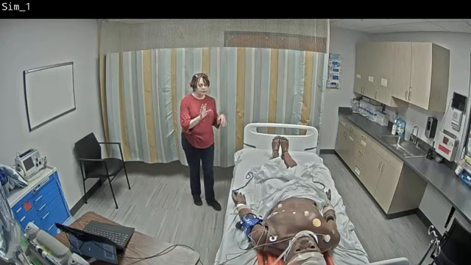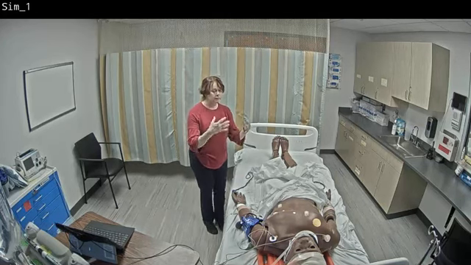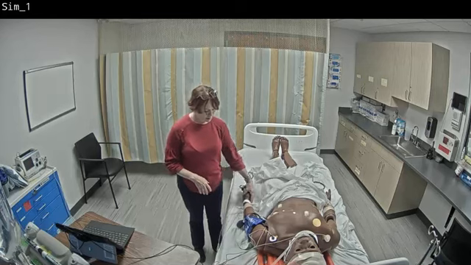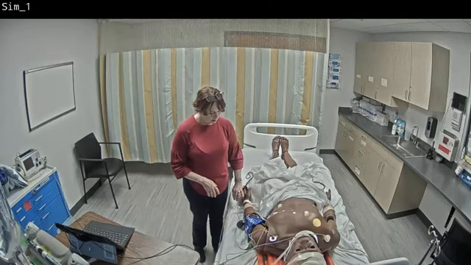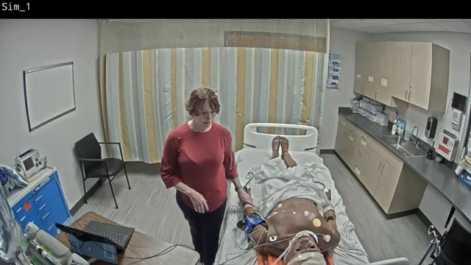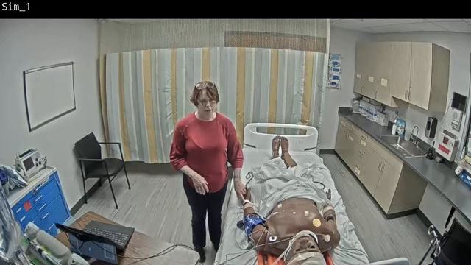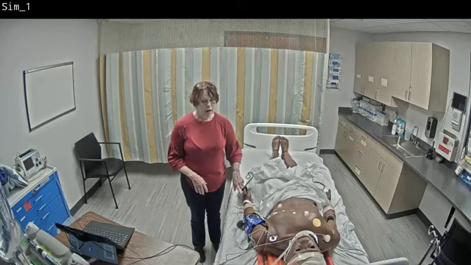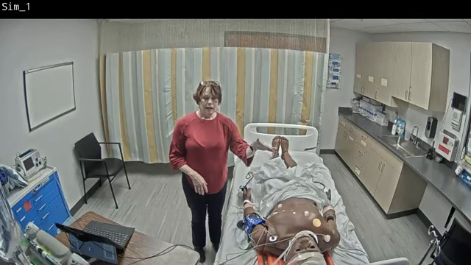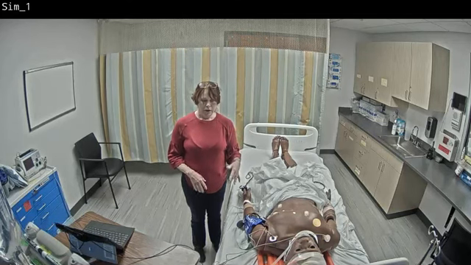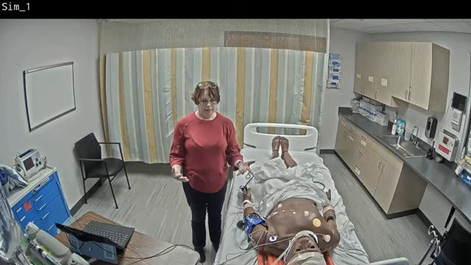When the simulator is on, you will come into the room and talk to him. This one does have an ID band. You can verify his name and medical record number. In simulation, the ID bands do not have the birth date on them. We will not be speaking as the simulator for you in skills. We only do that in simulation.